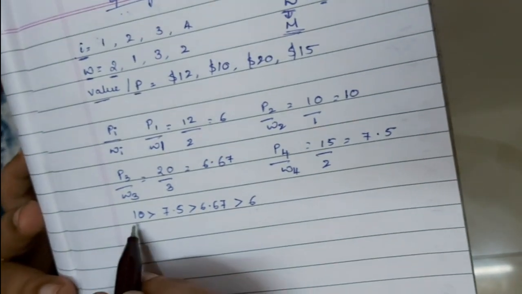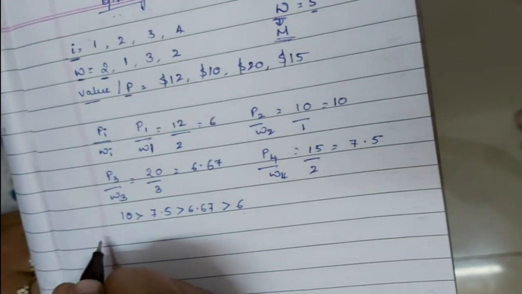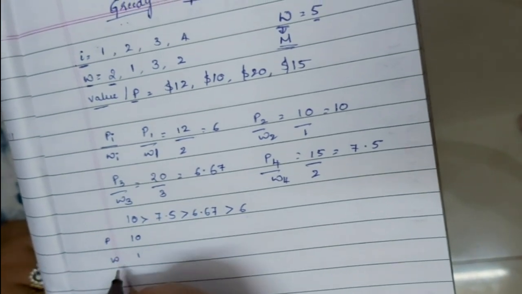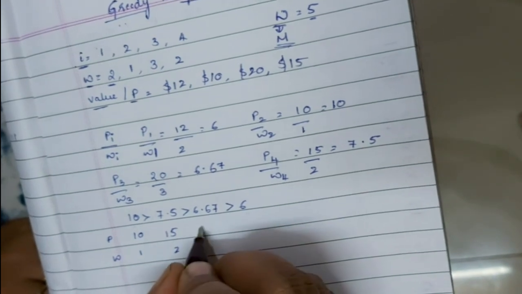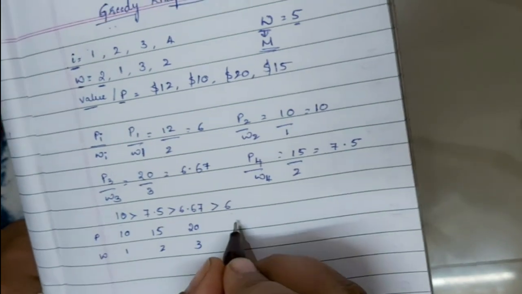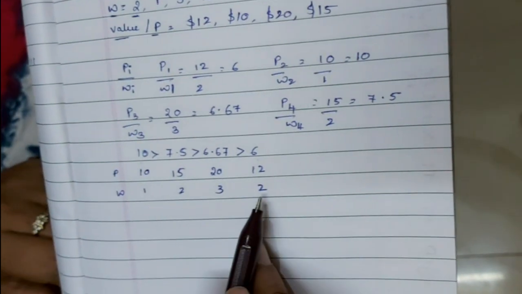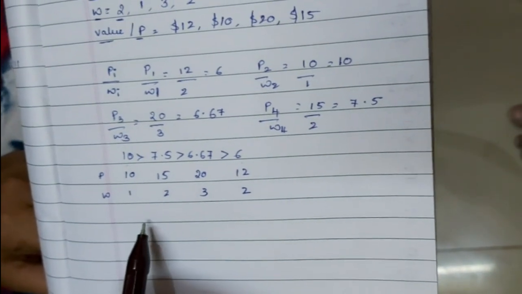Now we will find the corresponding profit and weights of these values from where we have obtained them, that is 10 and 1. This is the profit, this is the weight. For 7.5 we have obtained it from 15 and 2, 6.67 from 20 and 3, and 6 from 12 and 2. So this is the order in which we have written, so that we will get the maximum ratio of profit by weight.